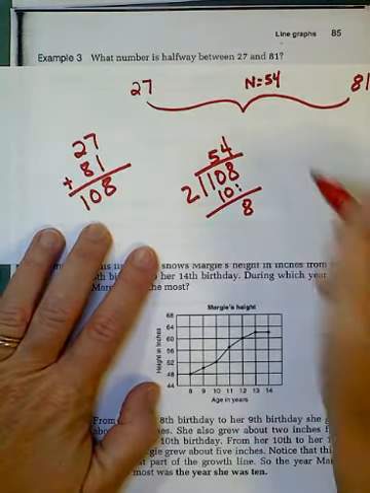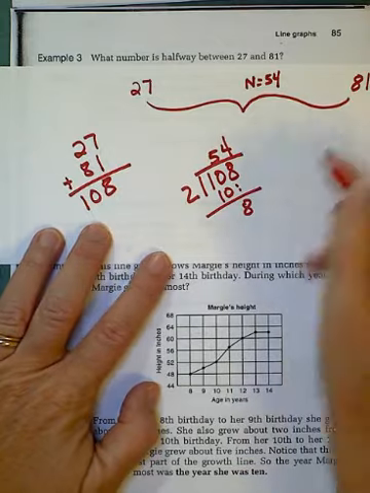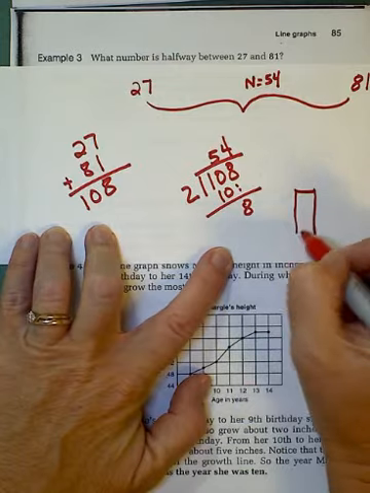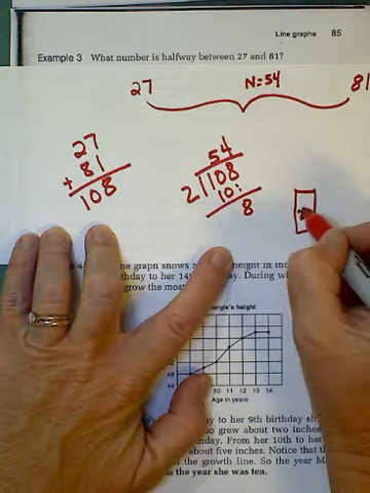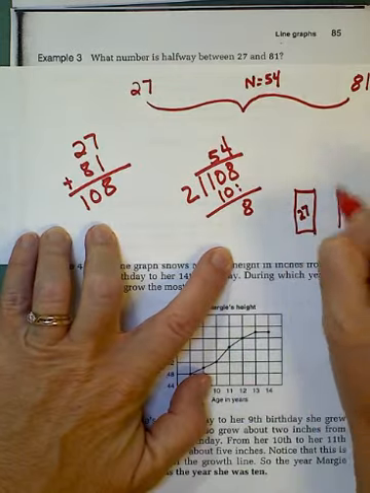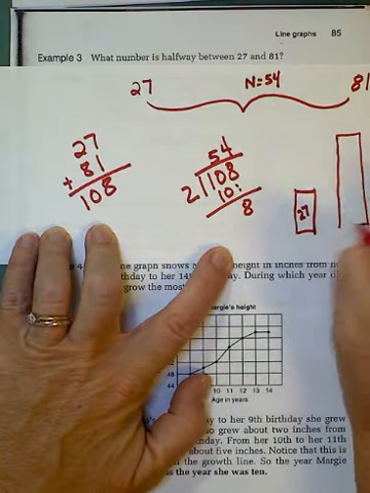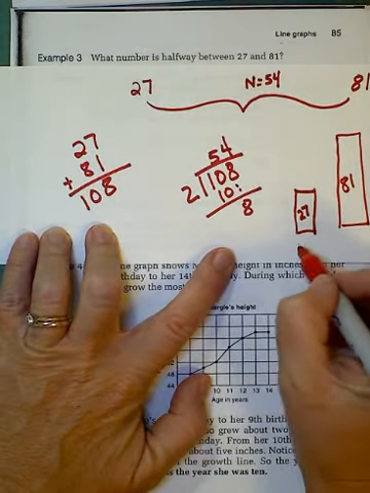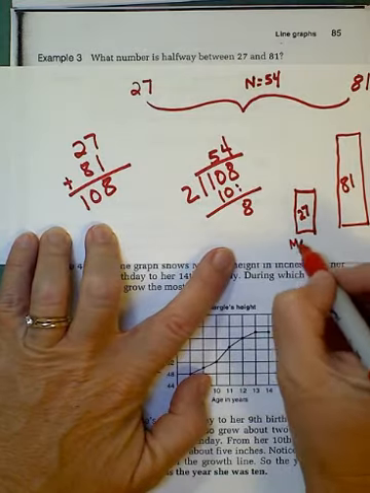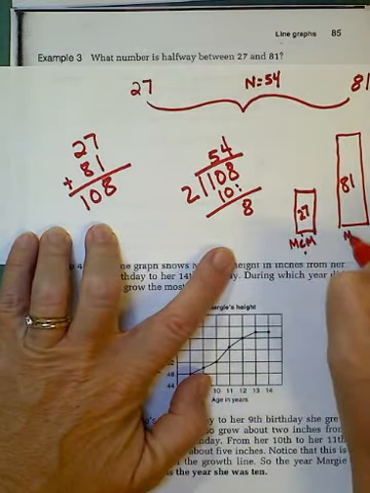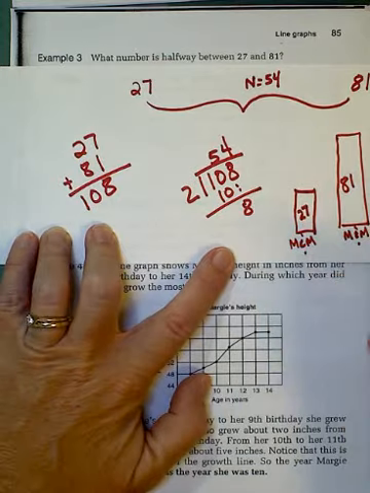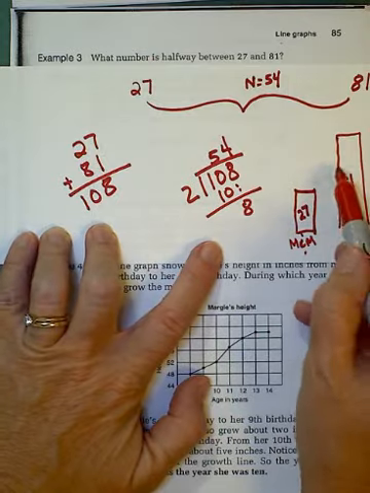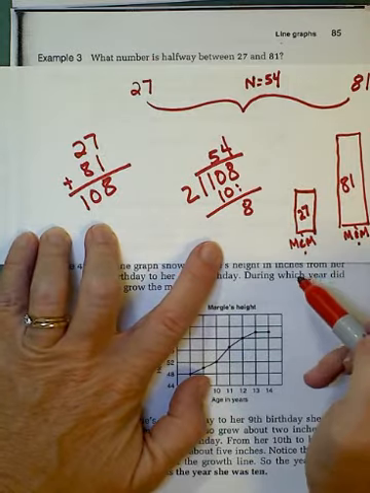Perhaps one of the ways you can think about this is that we've got a bar on a bar graph that's 27, and maybe a bar on a bar graph that's 81, and maybe this bar graph is counting M&Ms. And we want to know what number is halfway in between these two, because that's how you and I are going to divide our M&Ms up.